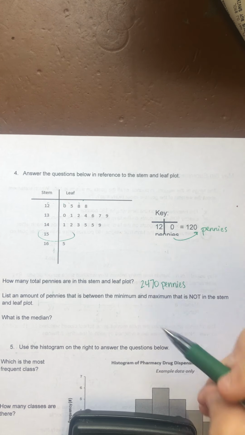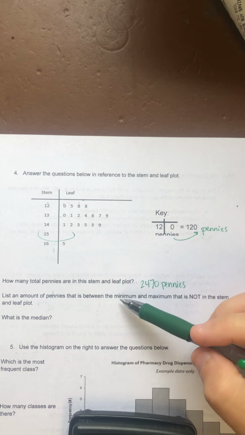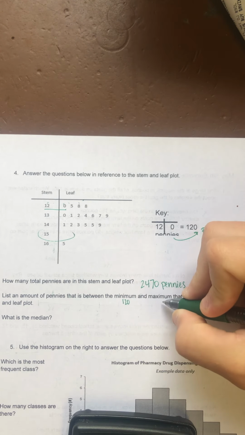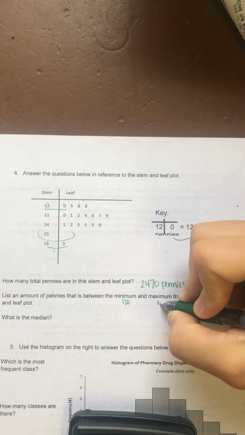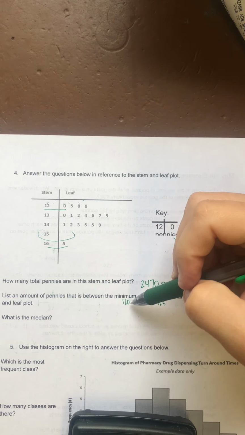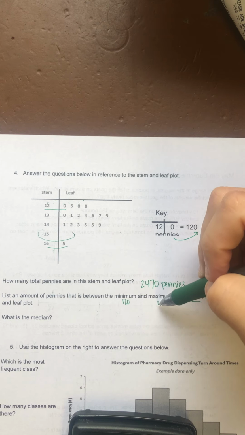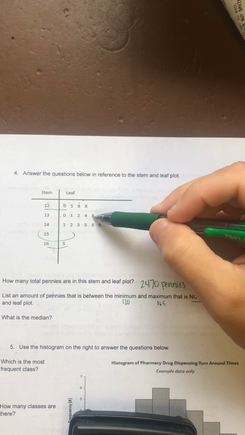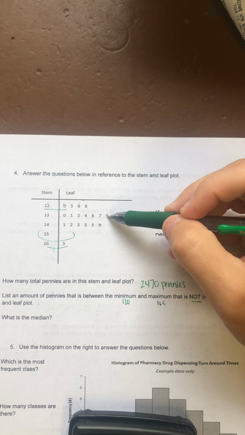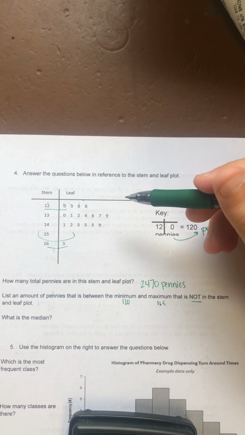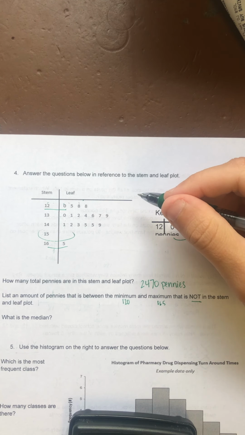List an amount of pennies that is between the minimum, so the minimum is 120, and the maximum is 165, that is not in the stem and leaf plot. No, there's tons. There's 45 different numbers, and there's only 18 in the chart, so there's 27 different choices.